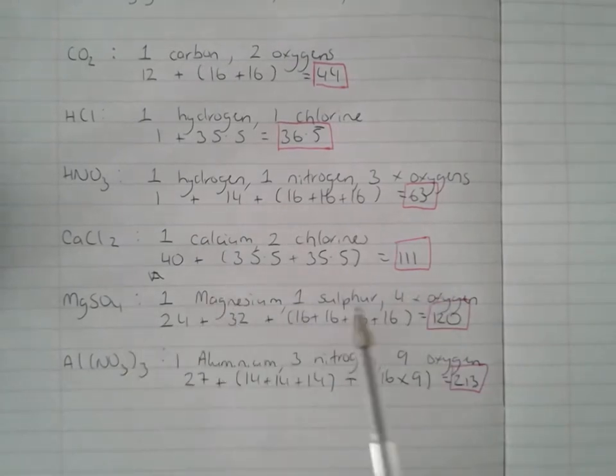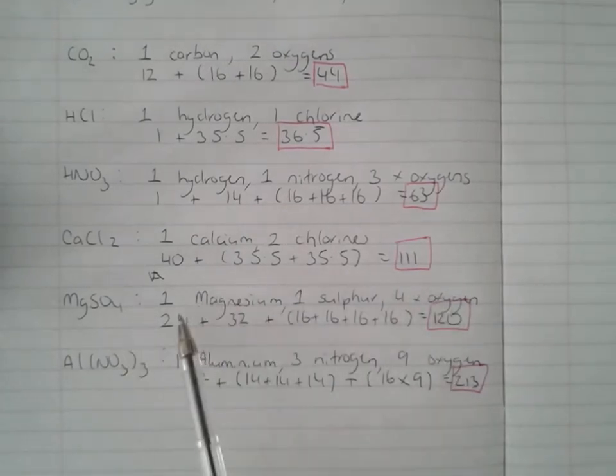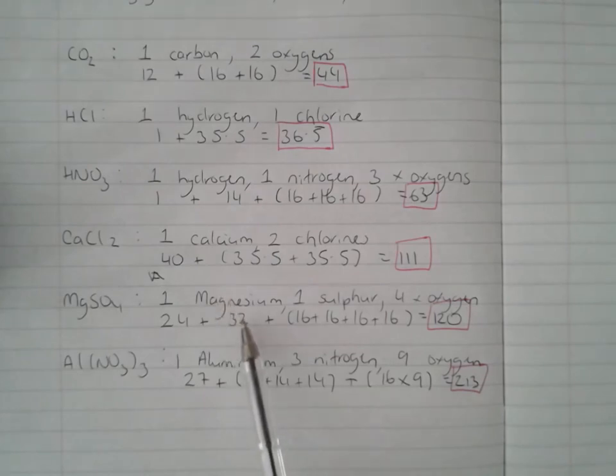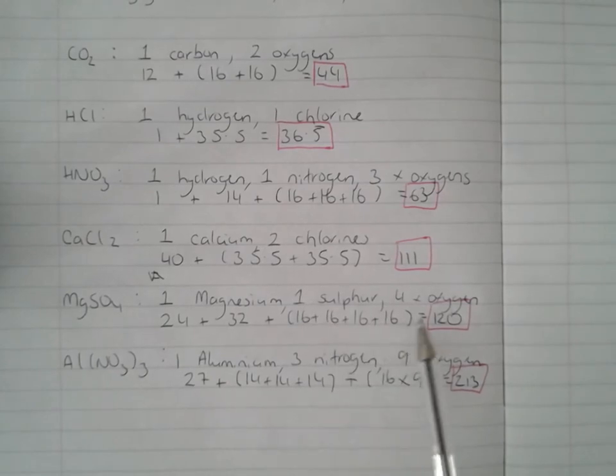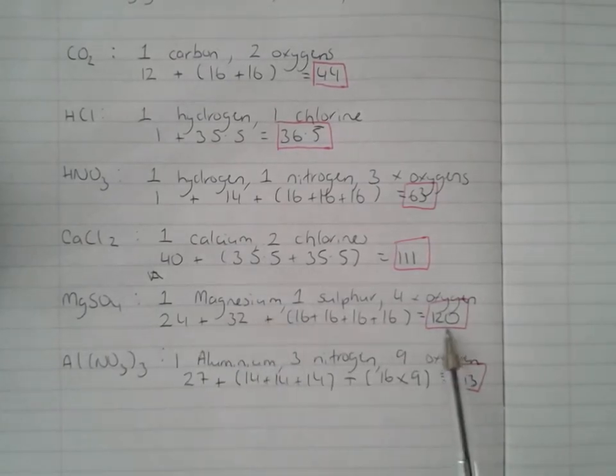I've got 1 magnesium, 1 sulfur, and 4 oxygens. The mass number of magnesium is 24. The mass number of sulfur is 32. And you've got 4 oxygens, so 4 16s. Add all of that up together and you're getting 120.